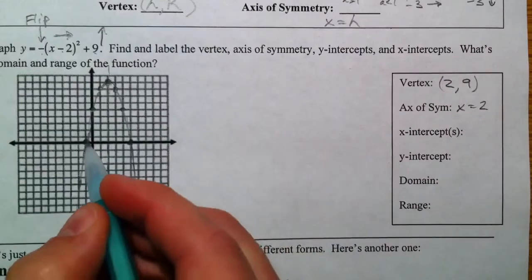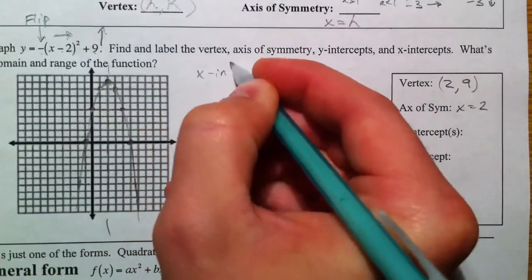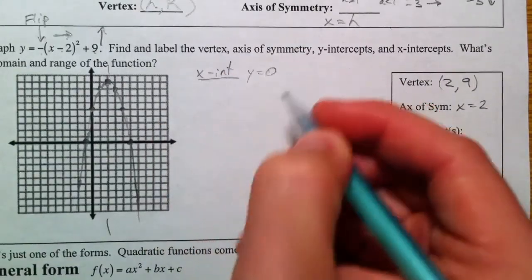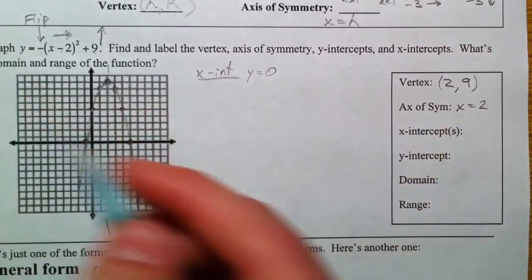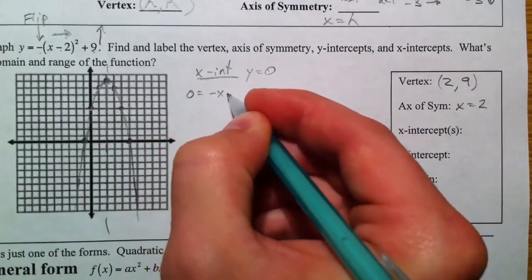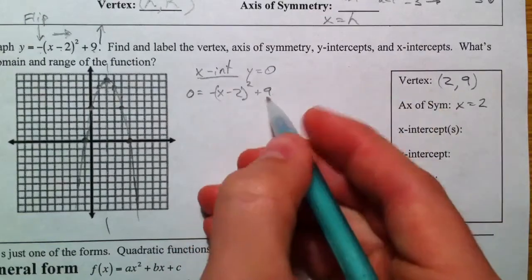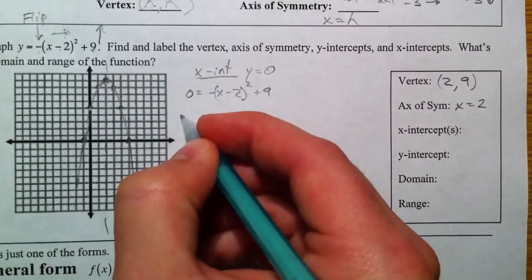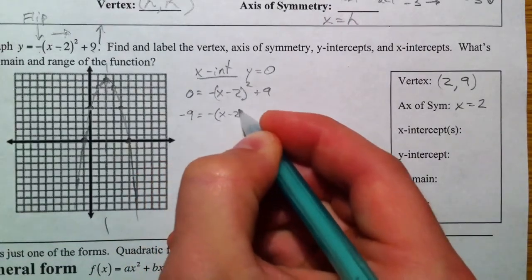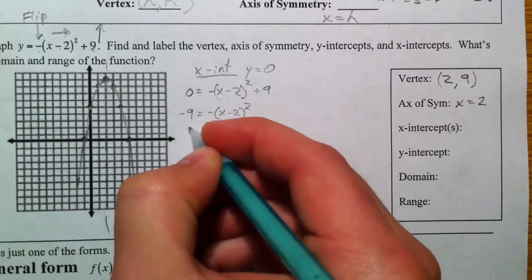So, a few things we can see. X-intercepts. That's when the y value equals 0. So let's plug in 0 for y. 0 equals negative (x minus 2) squared plus 9. If you subtract 9, it's very tempting to multiply this out right here. It's a lot easier if you don't.